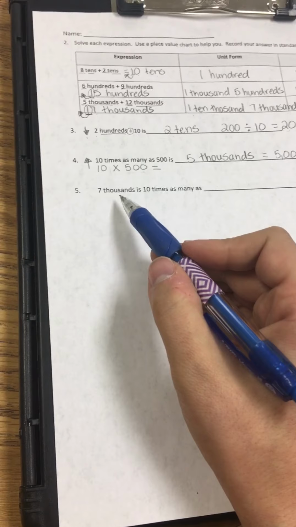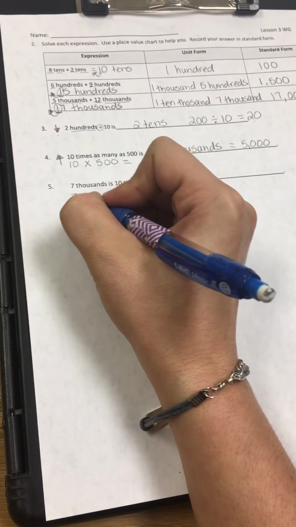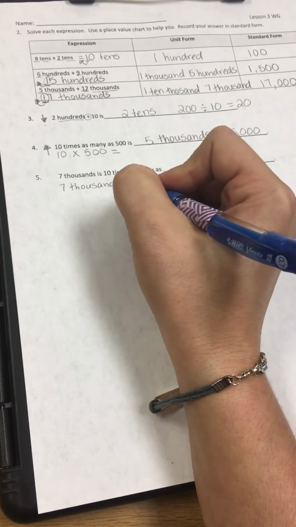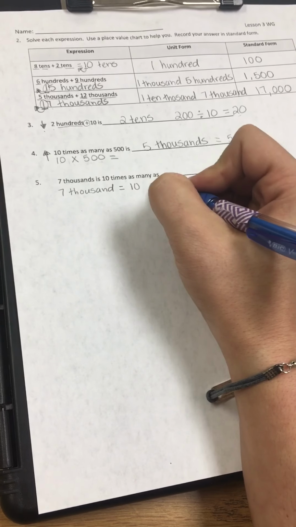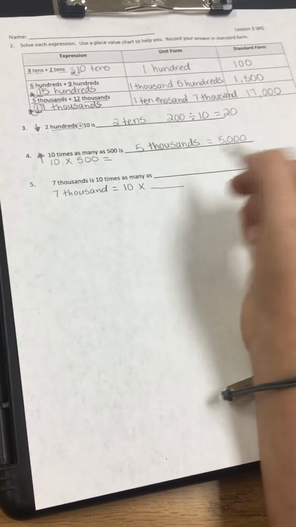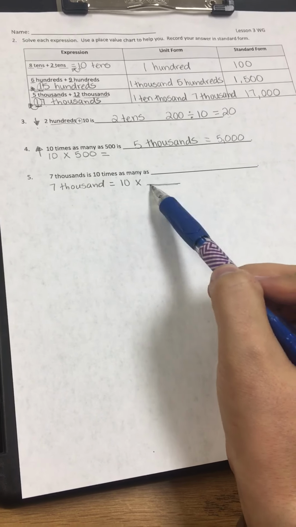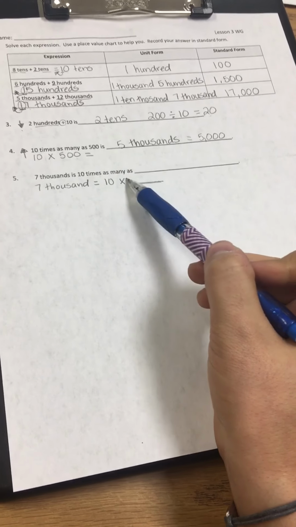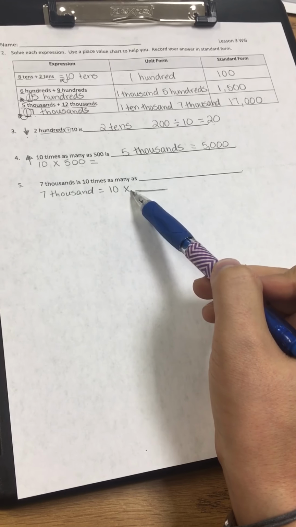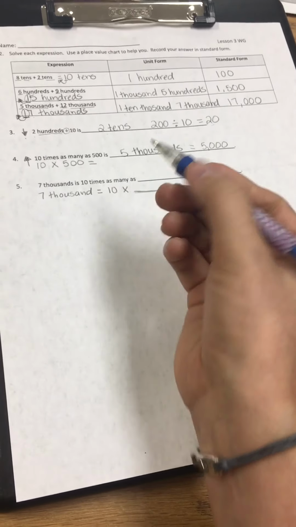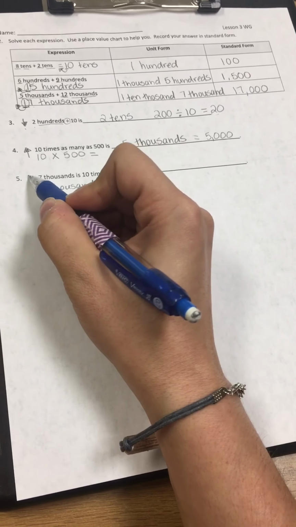All right, now this one's a little bit different. So we have 7,000 is equal to 10 times something. So really, if we have a missing part here, what could we do instead of multiplication? We could do the opposite, which is divide. So if we divide, we're going to go down in place value.